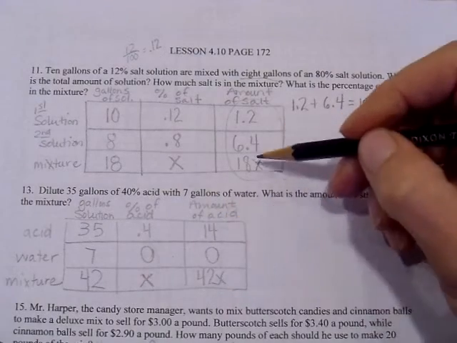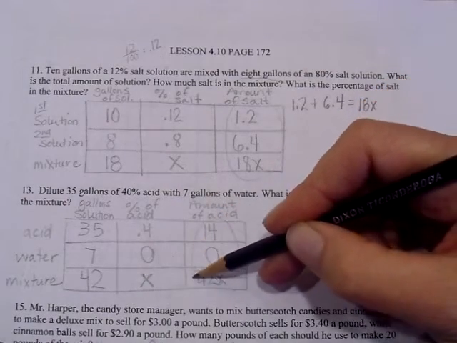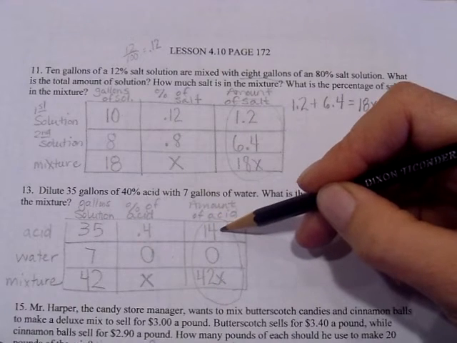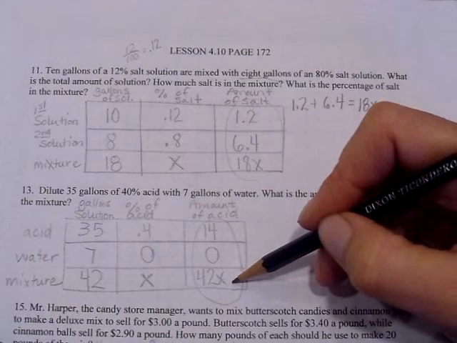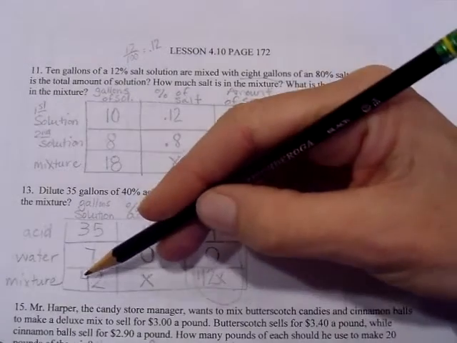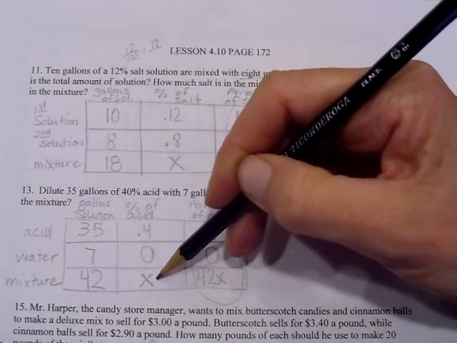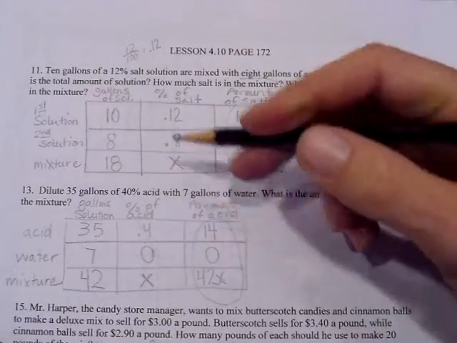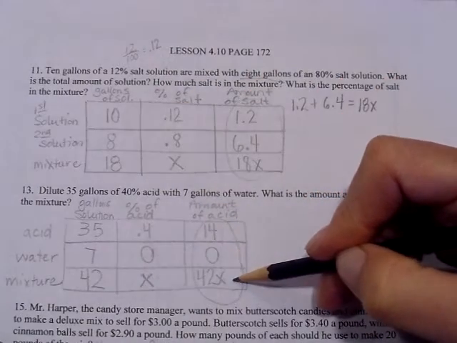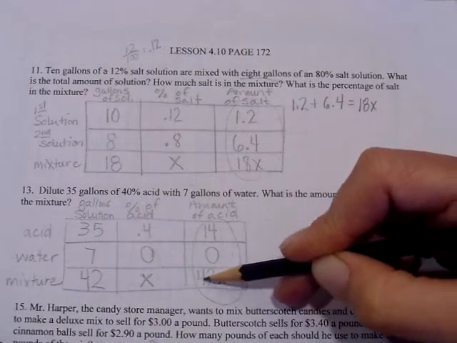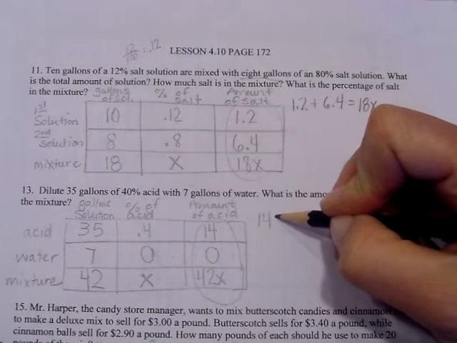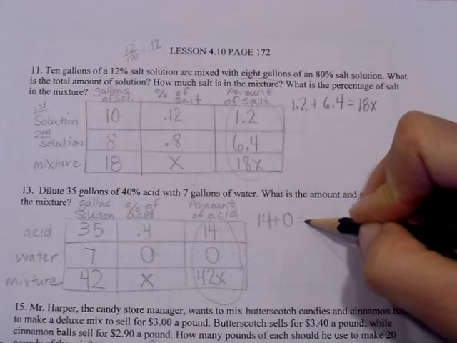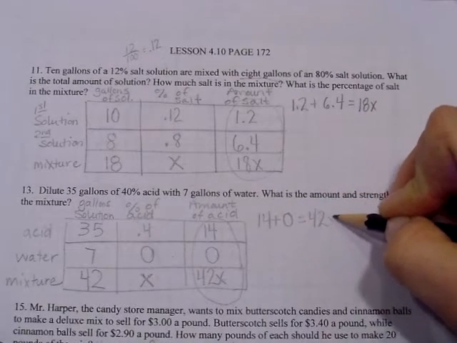And then, like we did before, we can say, well, the 14 gallons of acid here and the 0 gallons of acid here will still be that same amount of gallons. But we want to solve that with our 42x to get what is the percent, okay? So this plus this is this, but we have to solve for x to know what this is and this. So your equation would be 14 plus 0 equals 42x.